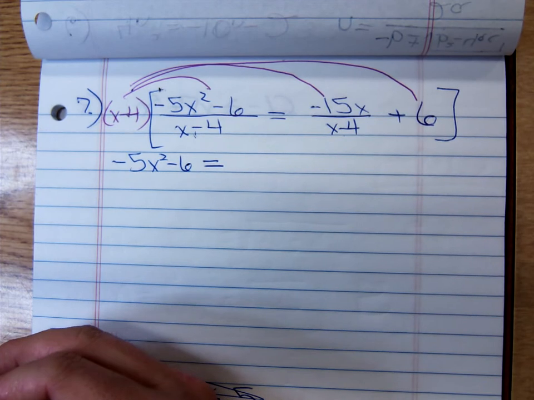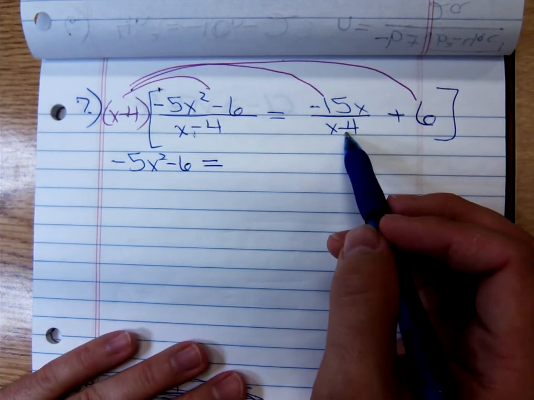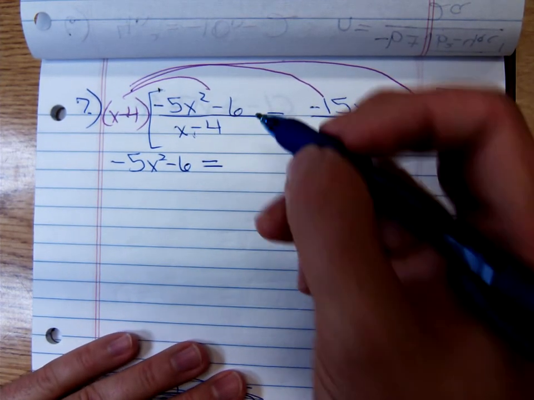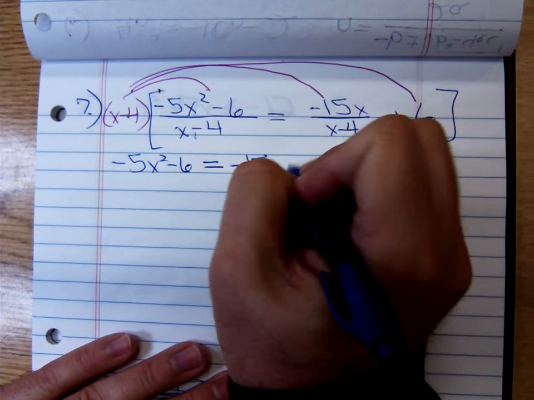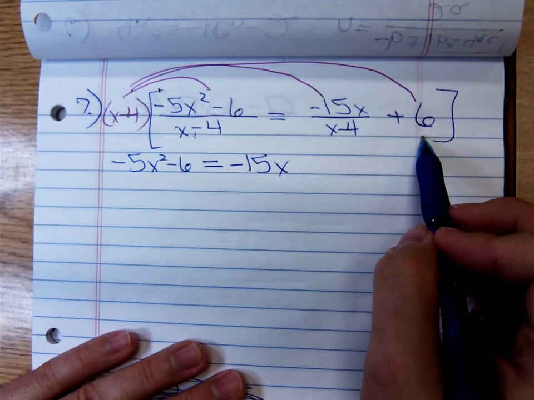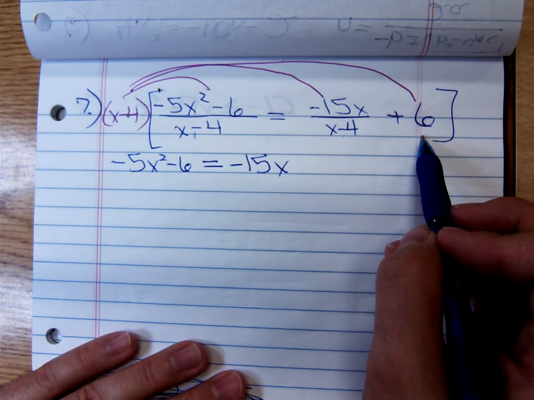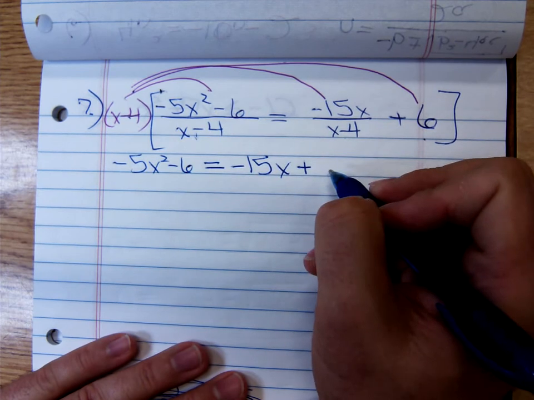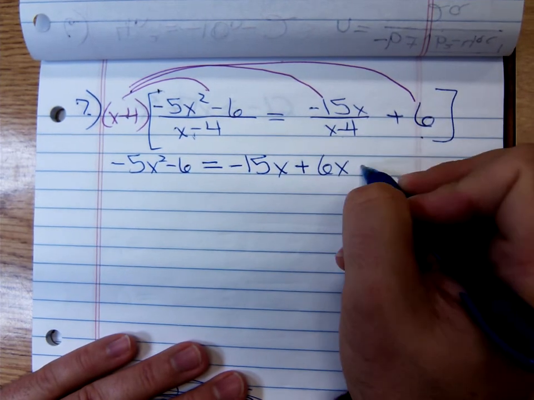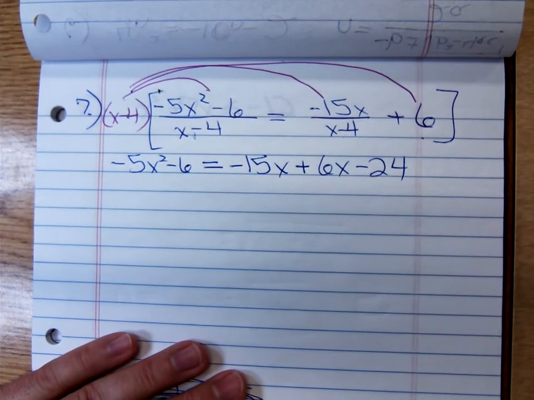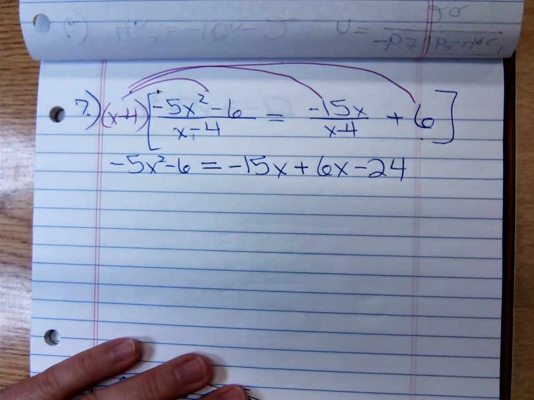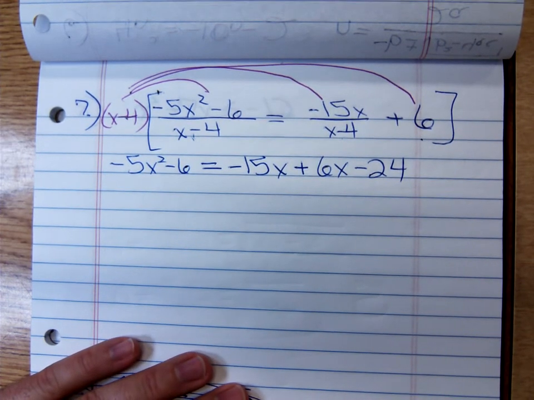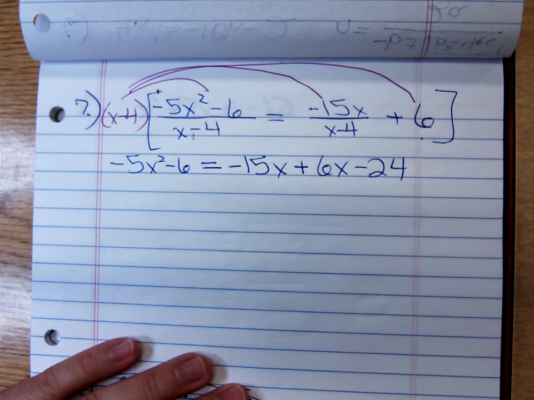Okay, the x minus 4s are going to cancel again, leaving us just a negative 15x. What's going to cancel here? Nothing. You're going to have to distribute that 6 to give me a plus. Minus 24, I agree. And it's quadratic. I see that x squared.